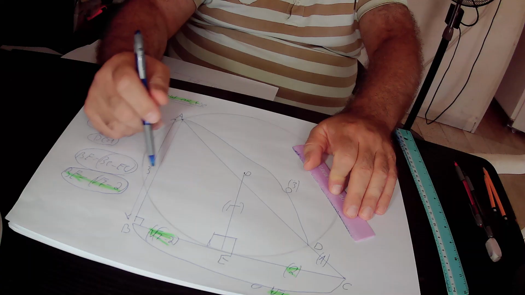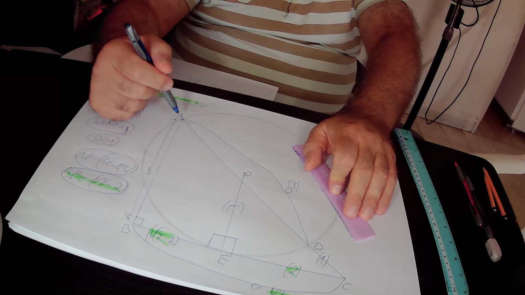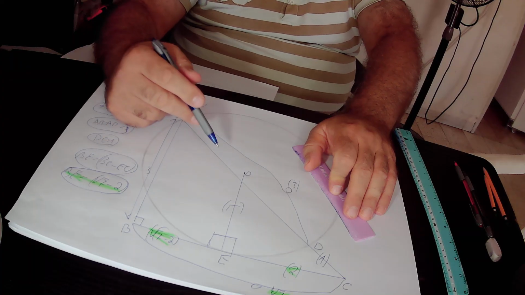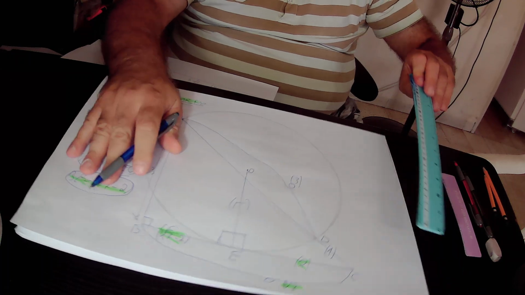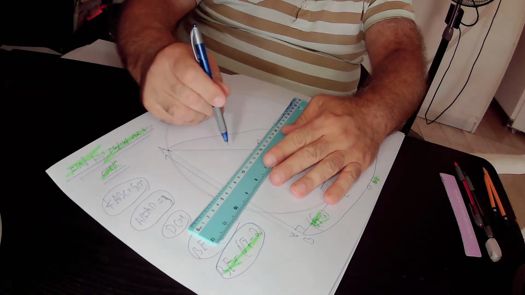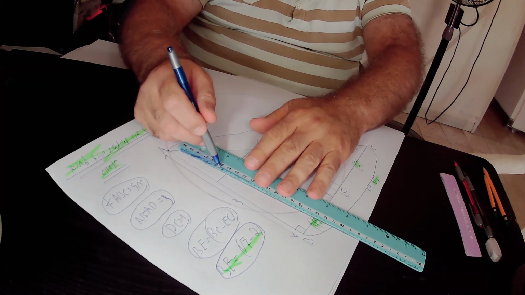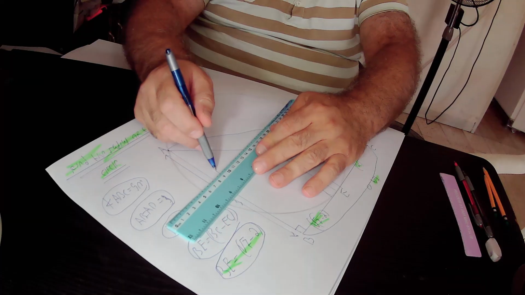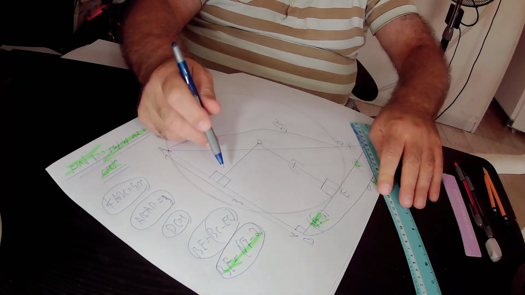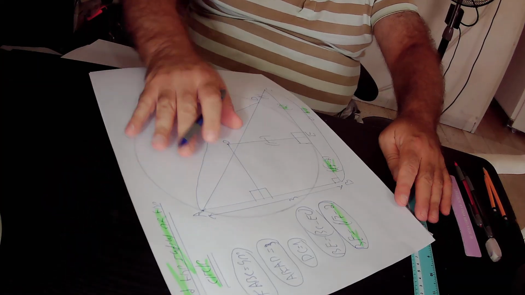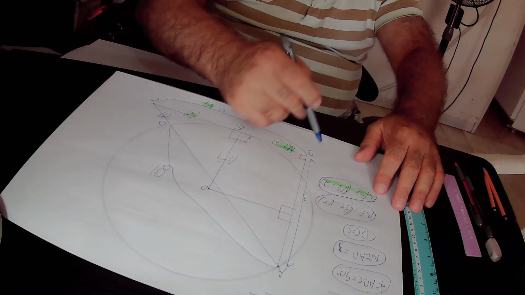That is to say, from point O, the center of this circle, we will draw a perpendicular on AB. So this angle equals 90 degrees, and this angle also equals 90 degrees according to our construction. We will define the touching point of the perpendicular from point O and AB. This point is point L.